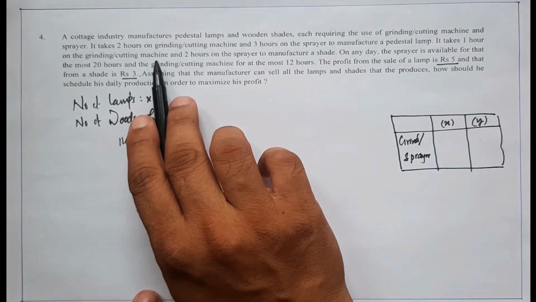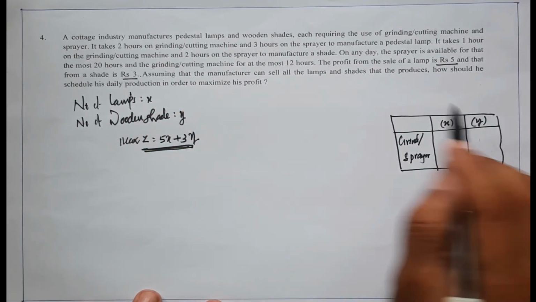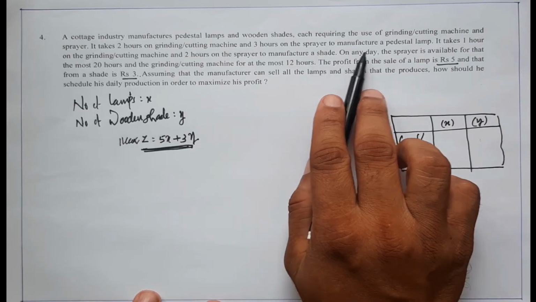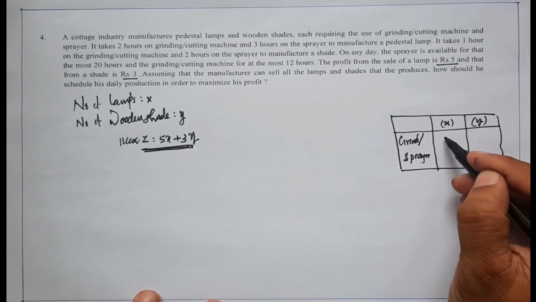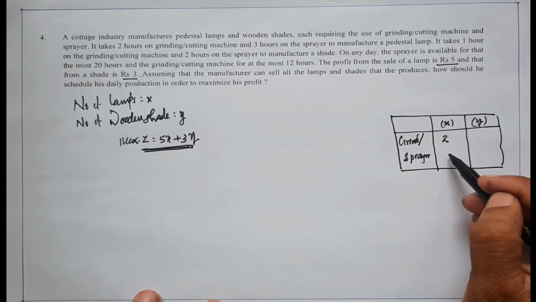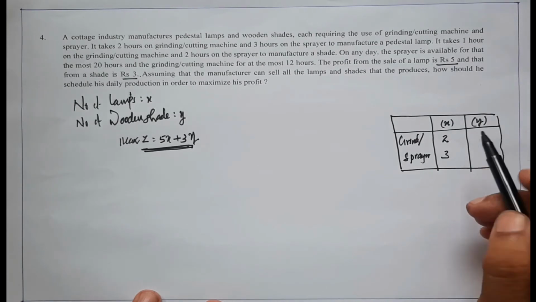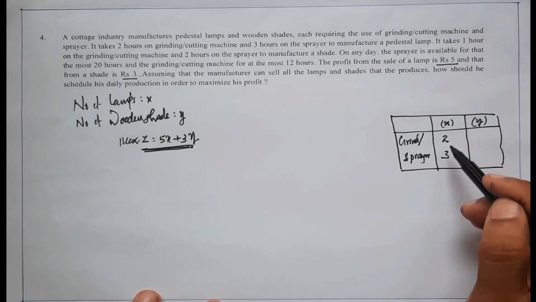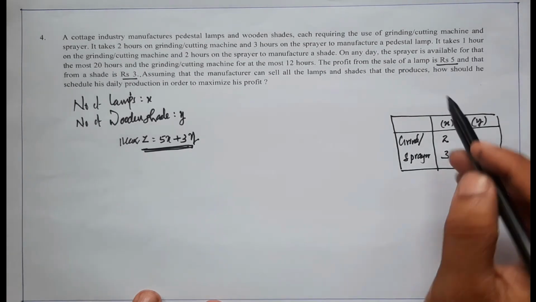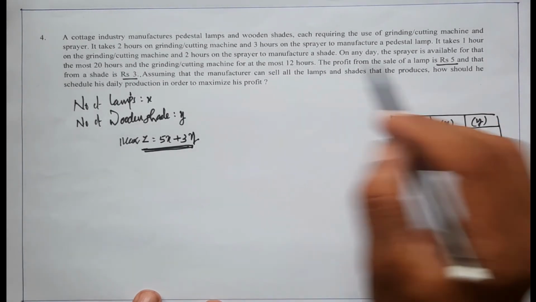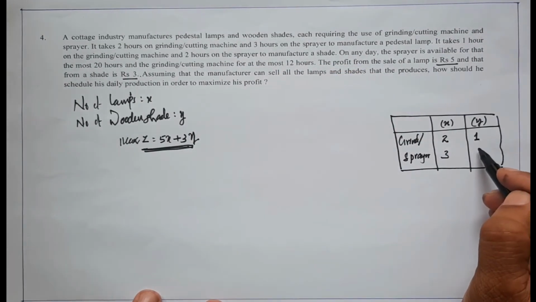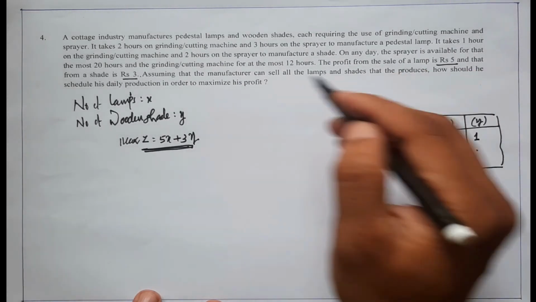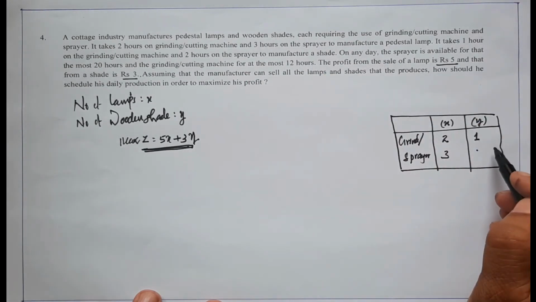It takes 2 hours on the grinding machine and 3 hours on the sprayer to manufacture a pedestal lamp. It takes 1 hour on the grinding machine and 2 hours on the sprayer to manufacture a shade.